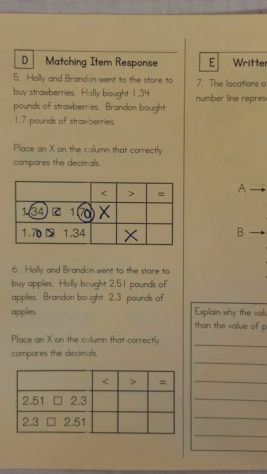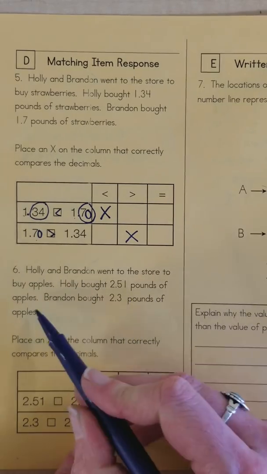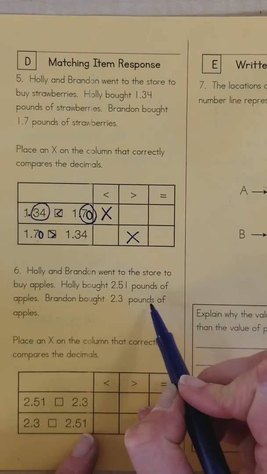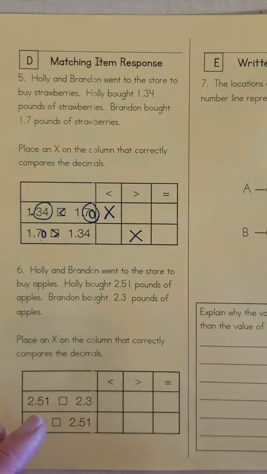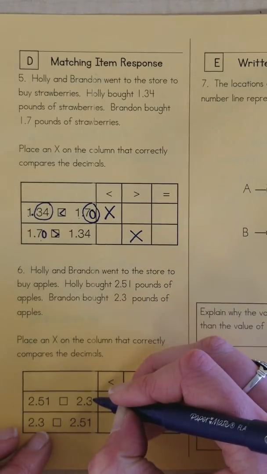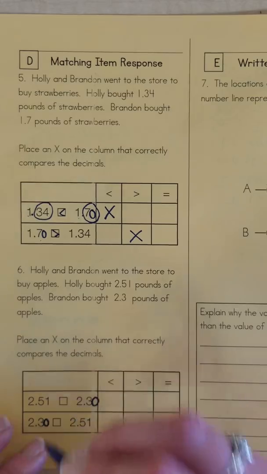Holly and Brandon went to the store to buy apples. Holly bought 2 51/100 pounds of apples. Brandon bought 2 3/10 pounds of apples. Once again, I can add a 0 to the end. It's going to help me out.